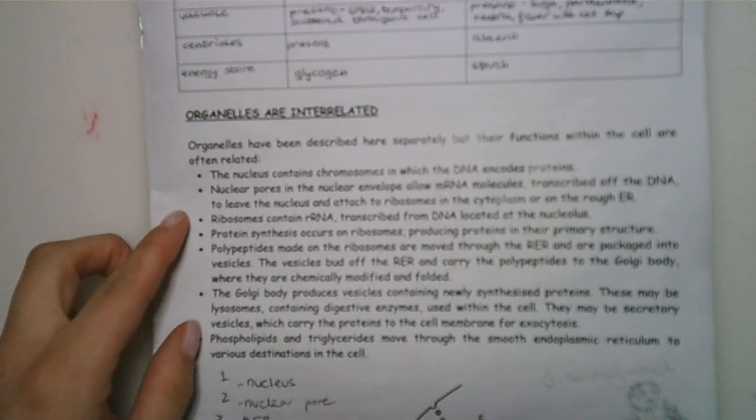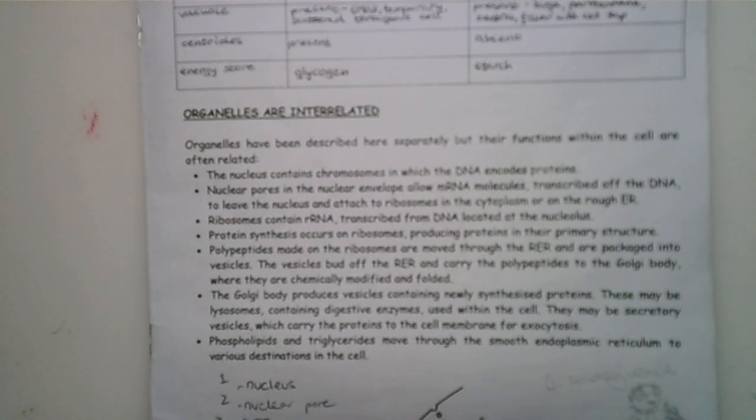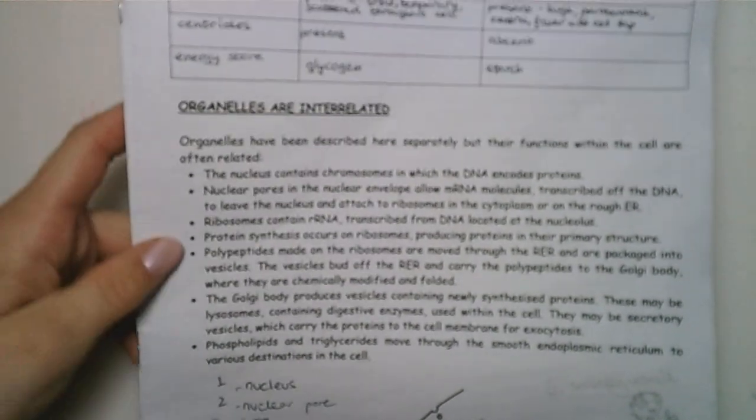So organelles are interrelated. Organelles have been described here separately, but their functions within the cell are often related. So the nucleus contains chromosomes in which DNA encodes proteins.